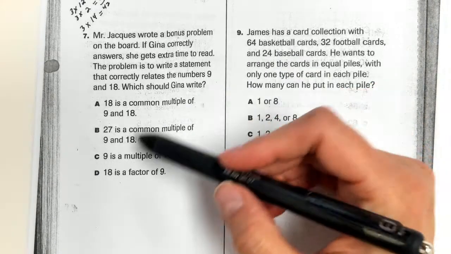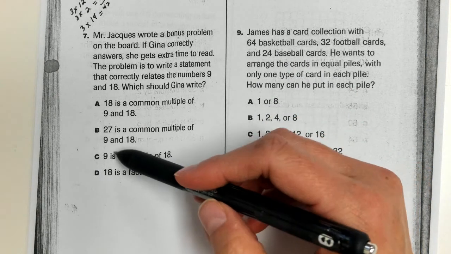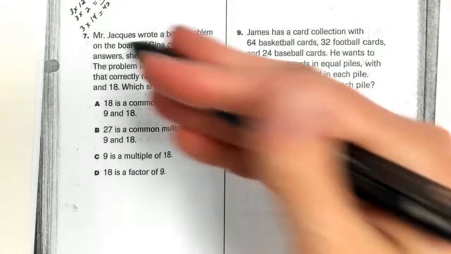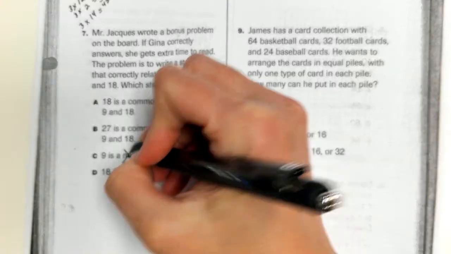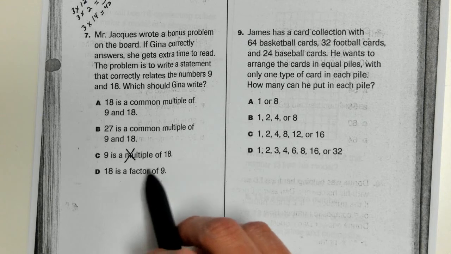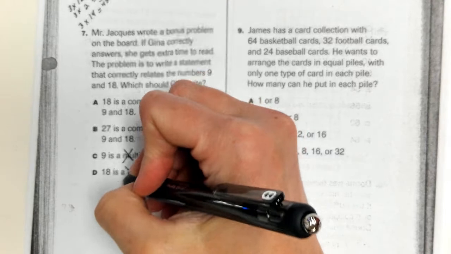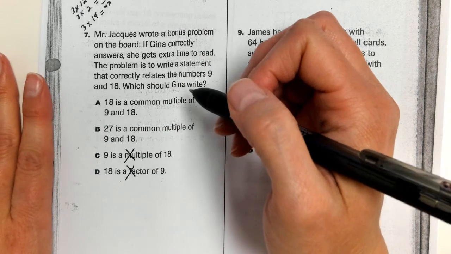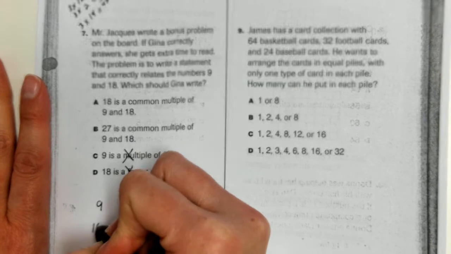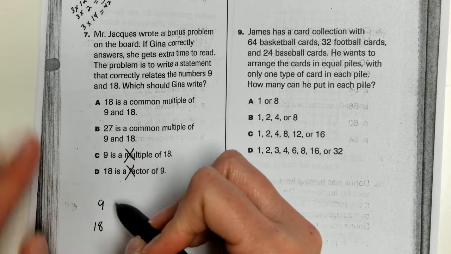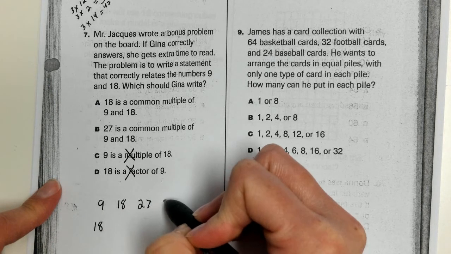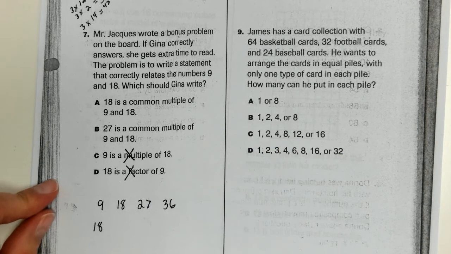All right, so I'm going to get rid of these last two statements first. 9 cannot be a multiple of 18 because multiples cannot be smaller than the number. So that is not true. 18 can't be a factor of 9 because a factor can't be larger than the number. So that is not true. So let's write my multiples of 9 and 18. So here's my 9 and here's my 18. All right, so my multiples of 9 are 9, 18, 27, and 36. I'm going to stop there.